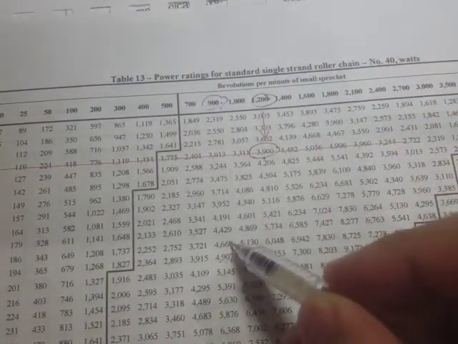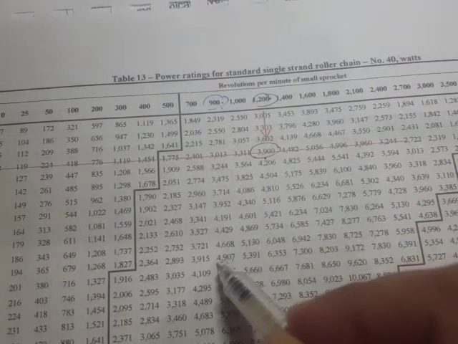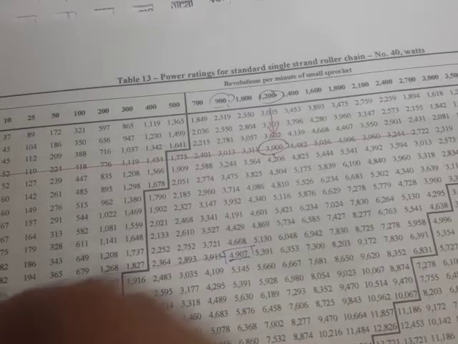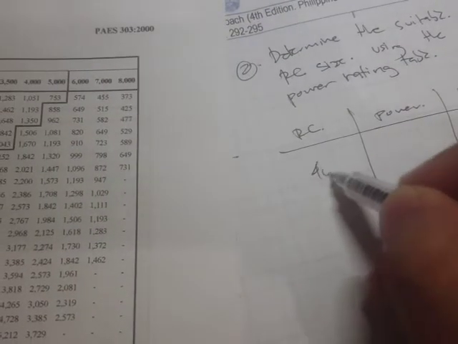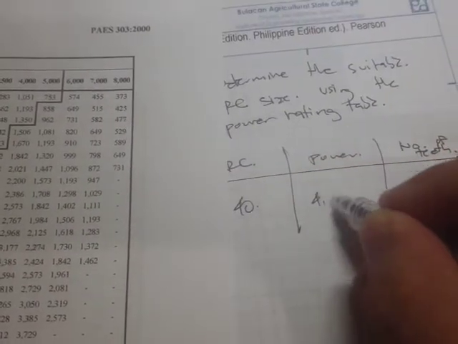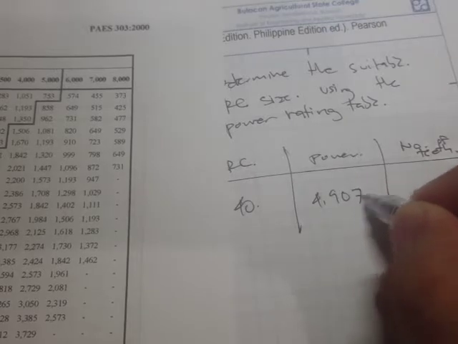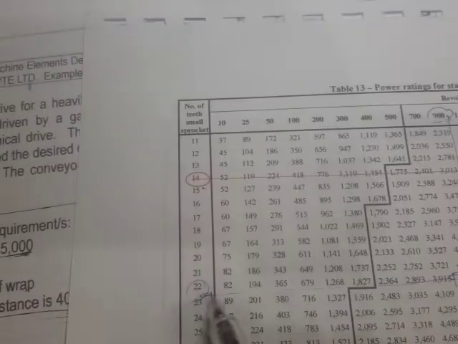This is it. So we have 4,907 for RC40. The number of teeth would be 22.